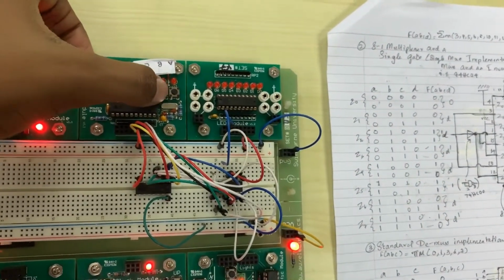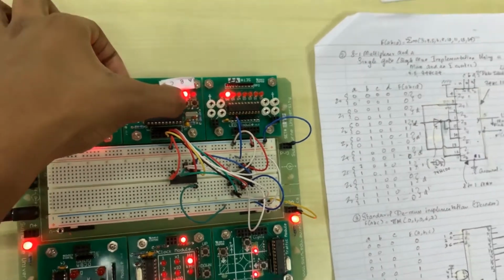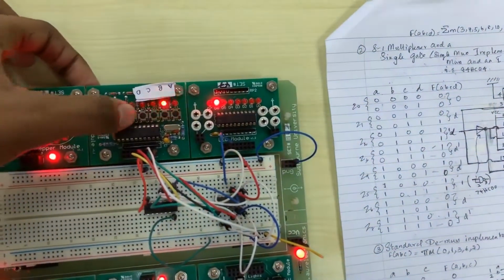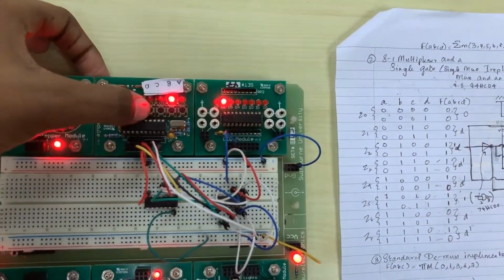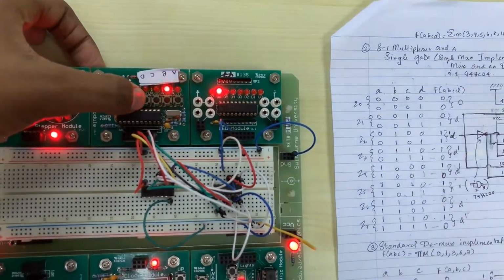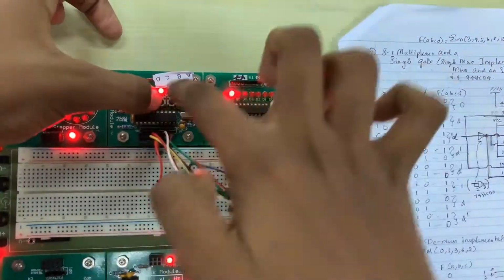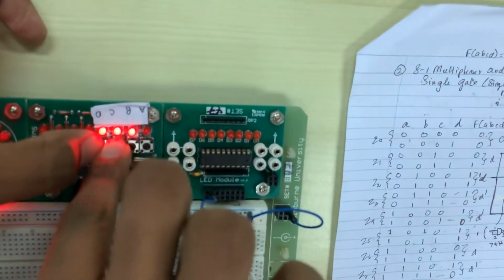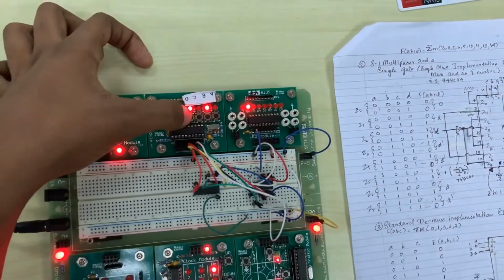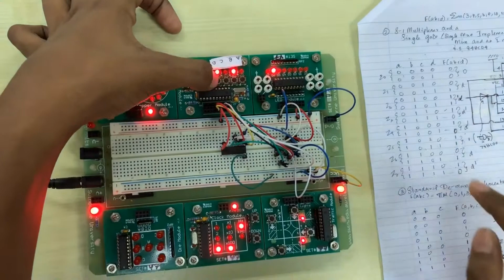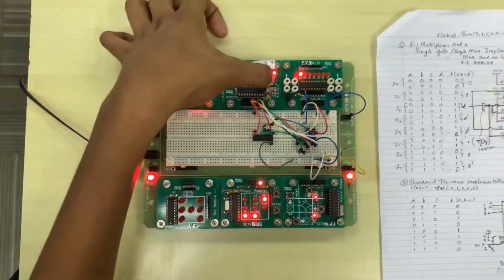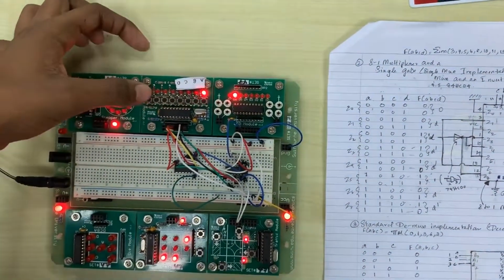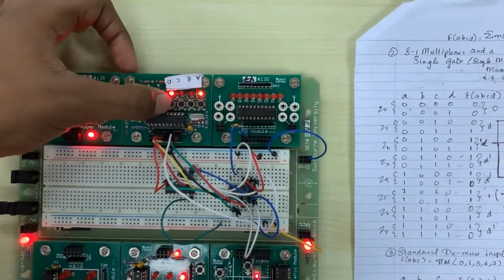Next we make B 1, the output is 1. Then we make D 1, the output is 1. Then we make B, C and D all 1, and it turns 0. Our next case is where A is 1, so we turn off all the other inputs. Press A, it turns 1. Then we make D 1, it turns 0.